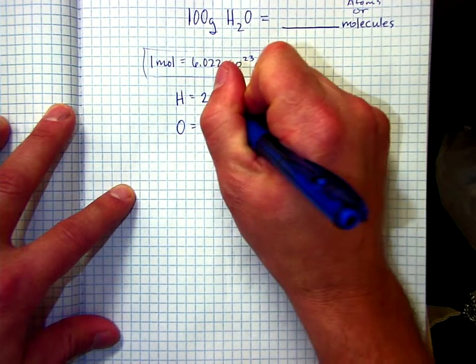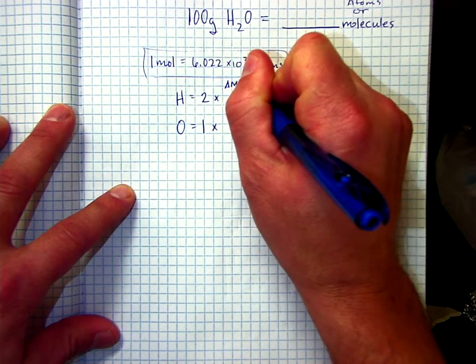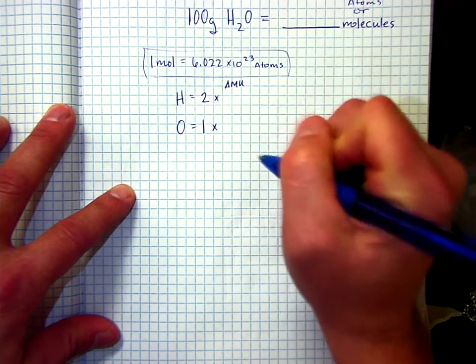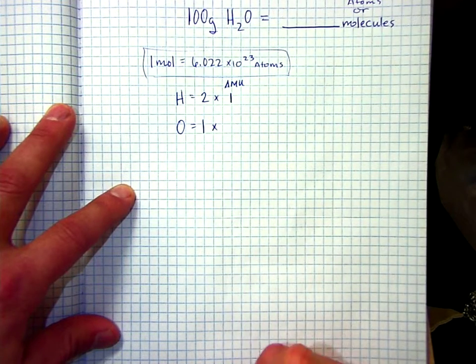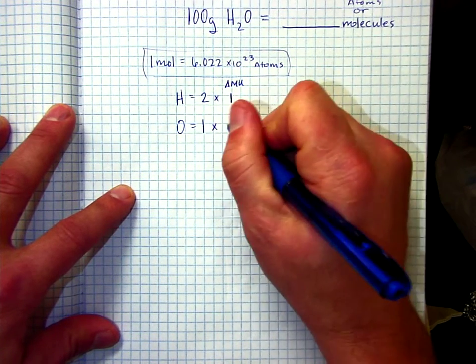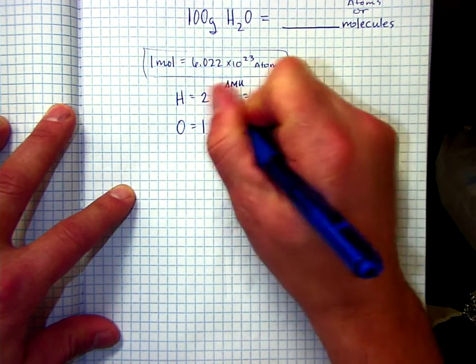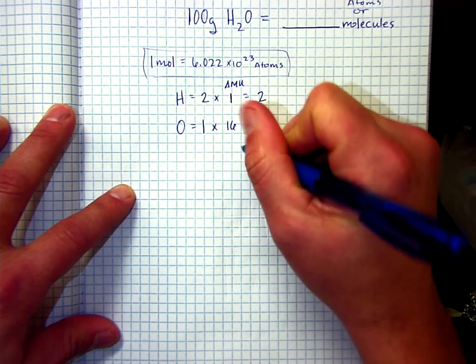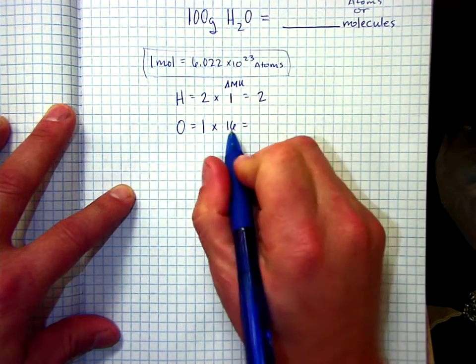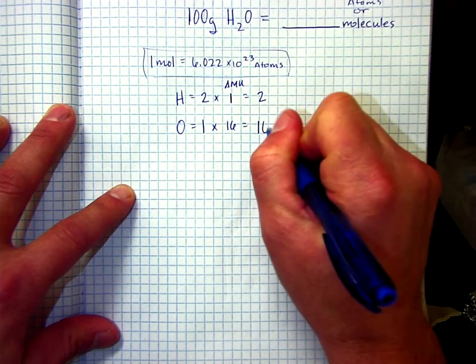And then we need to find the atomic weight of each. The atomic weight comes from the periodic table. The atomic mass of hydrogen is 1. Look at the periodic table, find oxygen. Oxygen is 16. So 2 hydrogens at 1 each gives a mass of 2, and I have only 1 oxygen at 16.